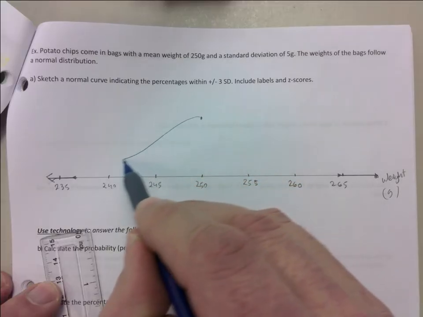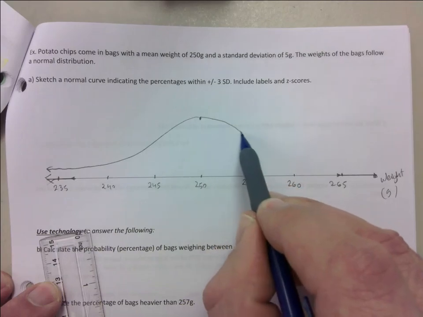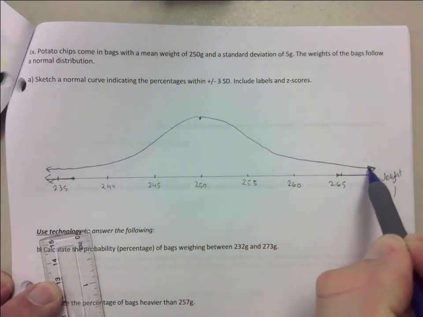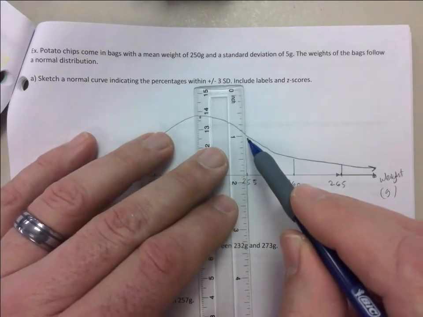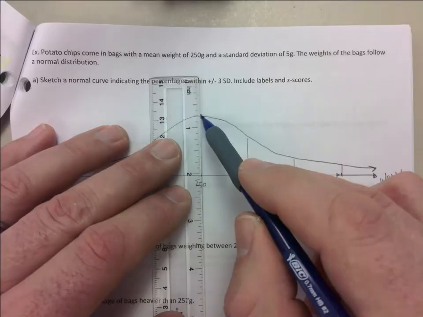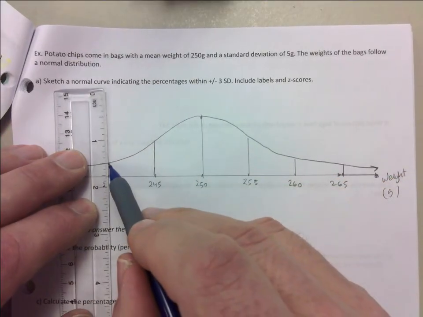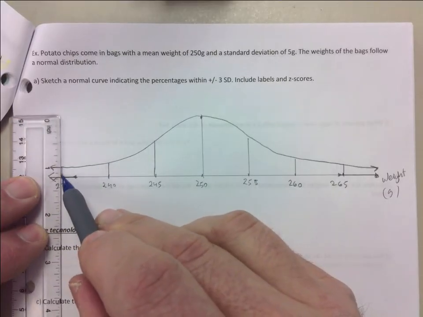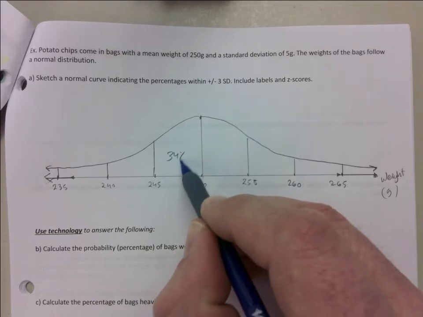And so for your curve, just make sure it looks decent, it looks symmetrical, and you've got the percentages in between. If I ask you for it. If you're just graphing this for reference, to help you out, I don't really care how it looks, okay?